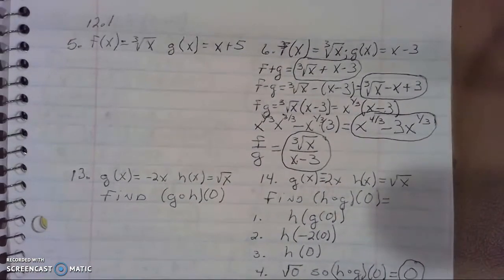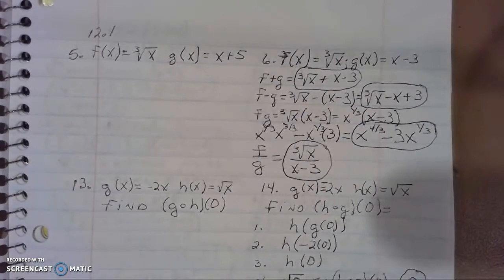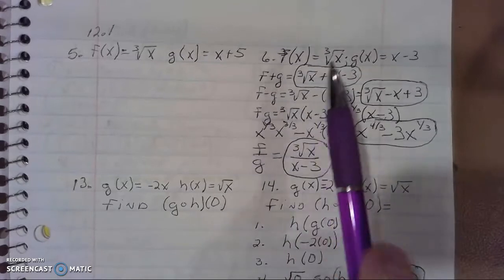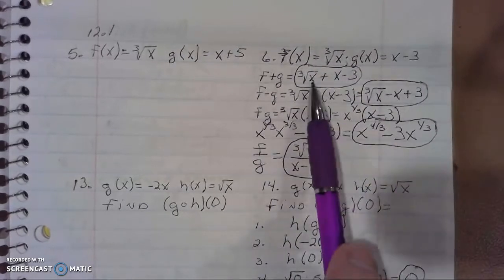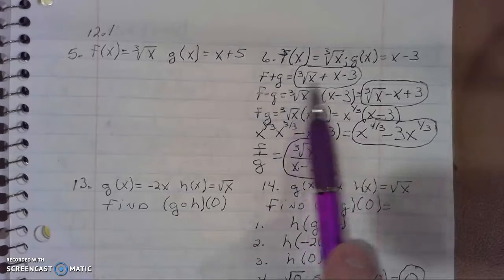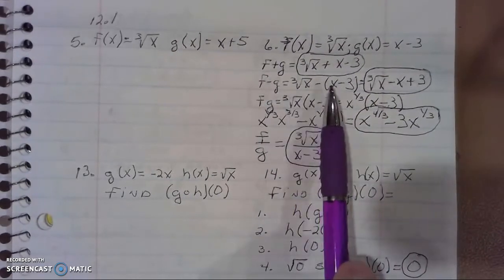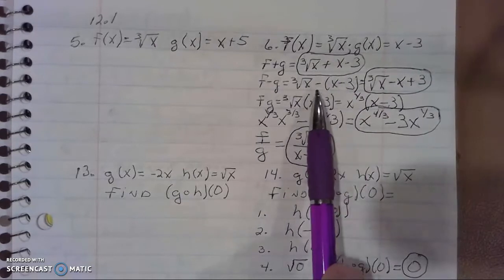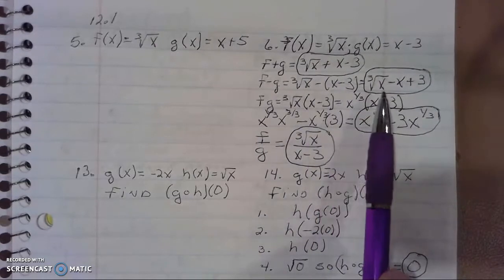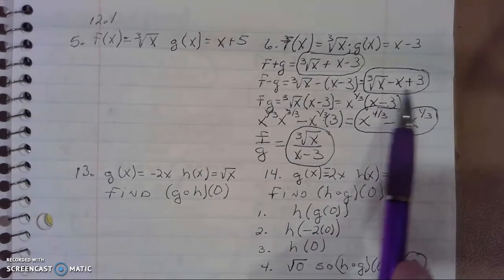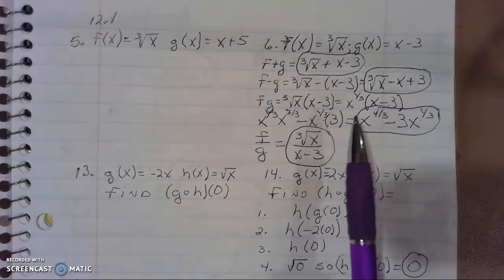Then we go to 12.1, which we've done some on here before. First, we're going to add the two functions together, as shown here. Nothing can be simplified. Then we're going to subtract the first one minus the second one. Notice minus that second one changed the two signs in the parentheses there, like this.